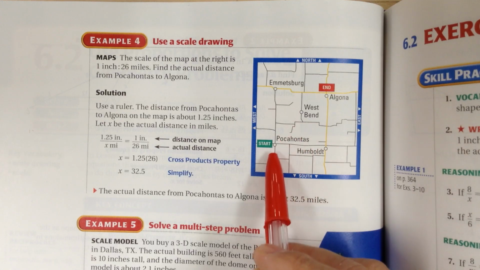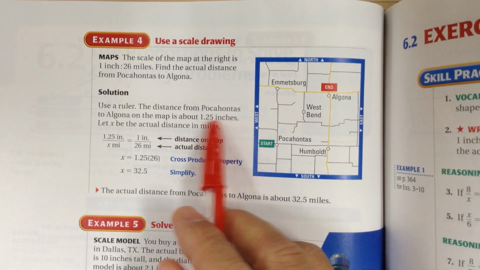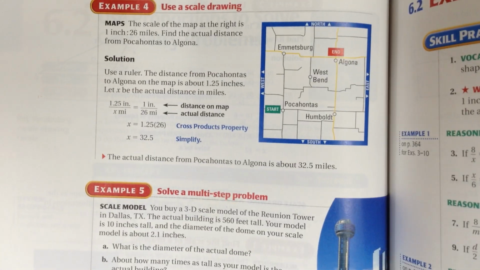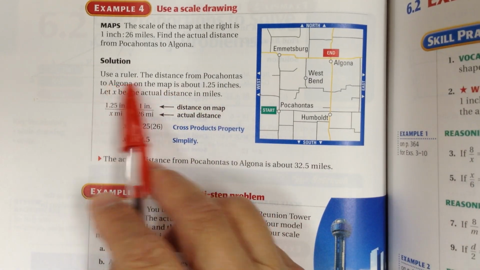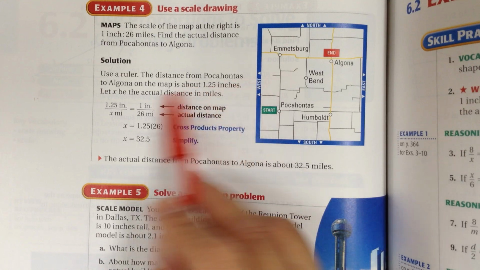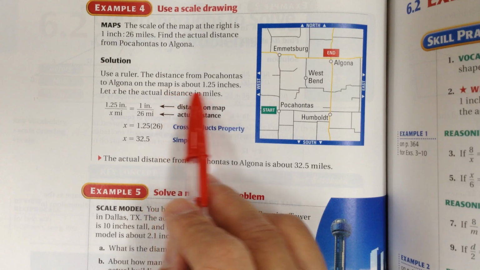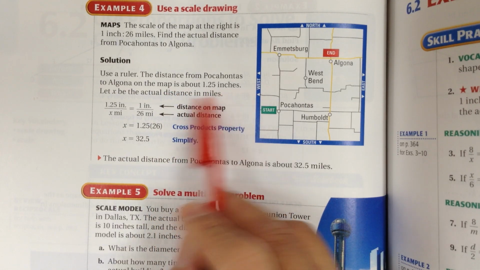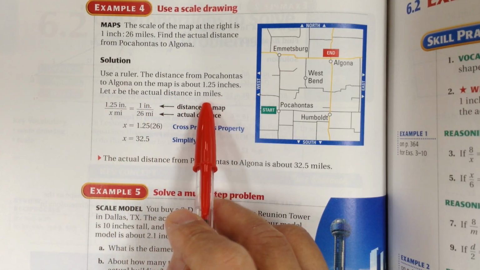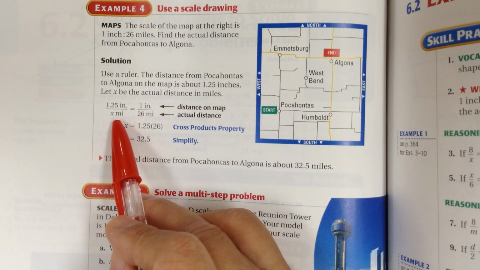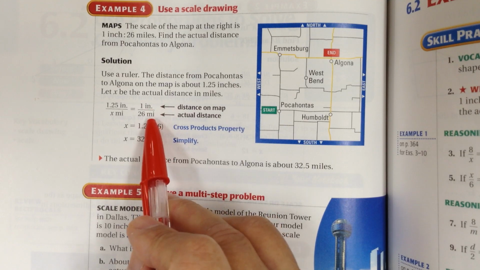So what you do is use a ruler and measure the distance. It says use a ruler. The distance from Pocahontas to Algona on the map is about 1.25 inches. Let x be the actual distance. So you got 1.25 over x miles equal to 1 inch to 26 miles.